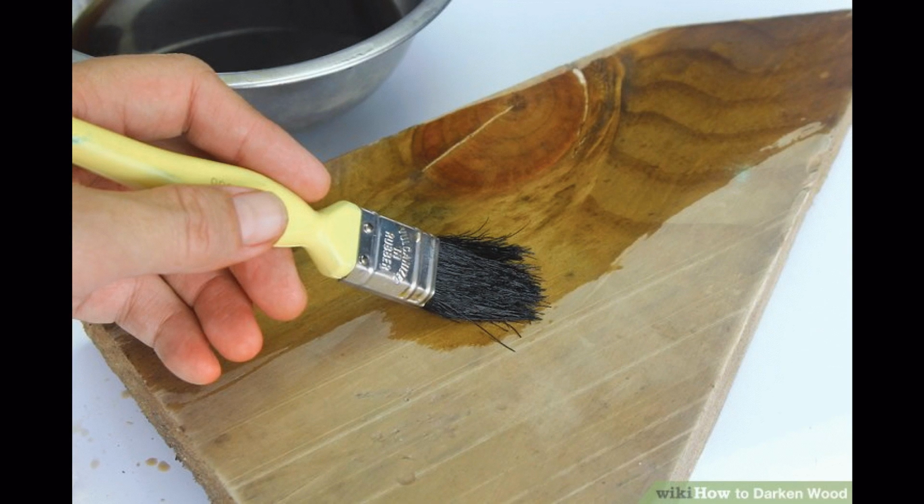Use a paintbrush to brush the coffee mixture onto the wood. Avoid applying too much of the mixture or it may pool on the wood's surface. Once you've covered the entire surface of the wood with the mixture, let the wood dry.